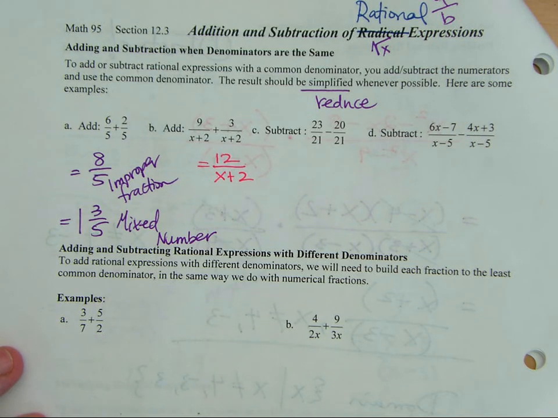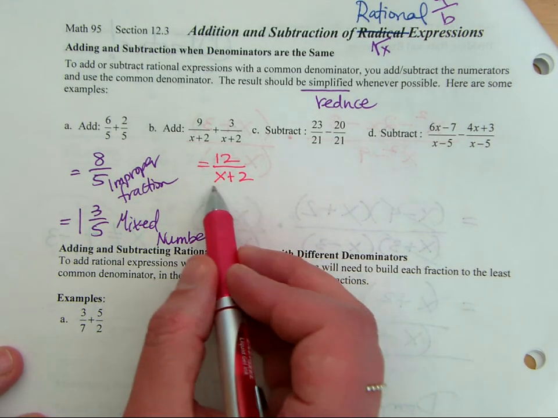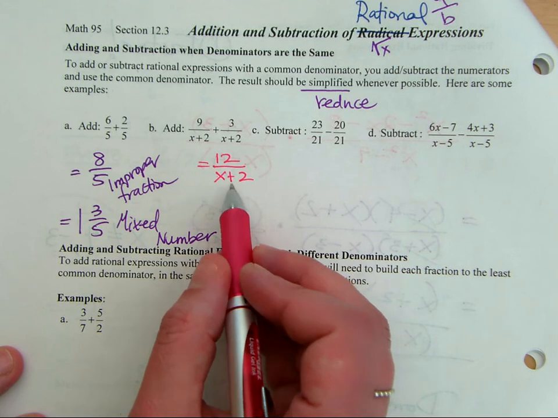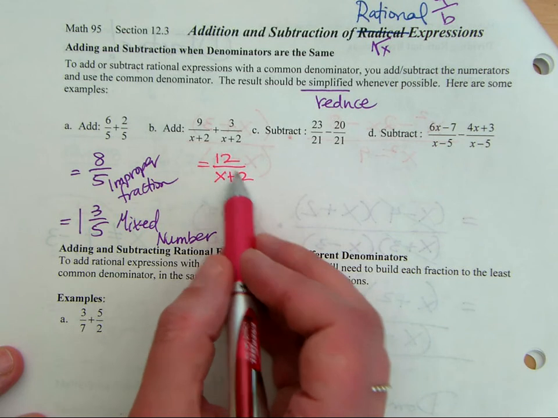Now, could I reduce this 12 and 2? And you should say no. Why? Because there's the x involved, right? So there's nothing that can be factored about the x plus 2. And therefore, we can't really reduce anything here because we were talking about how you cannot reduce over addition.